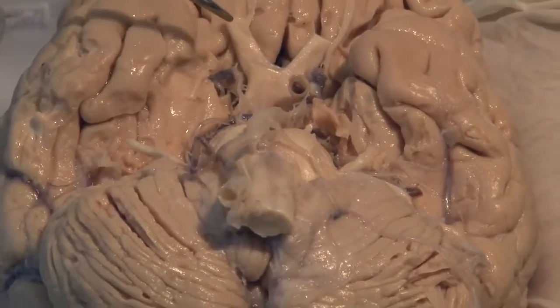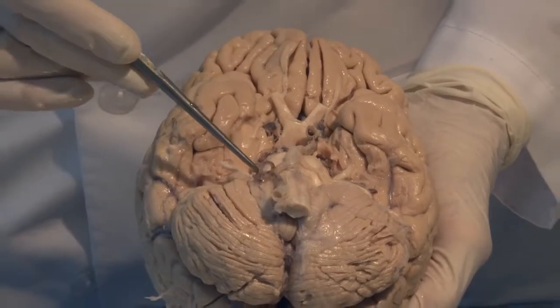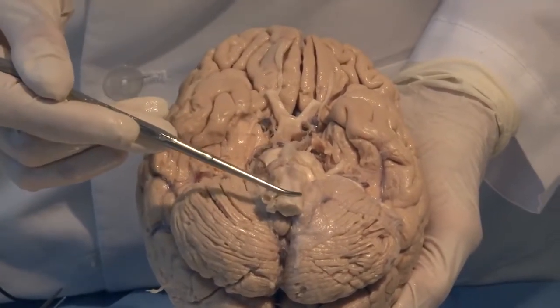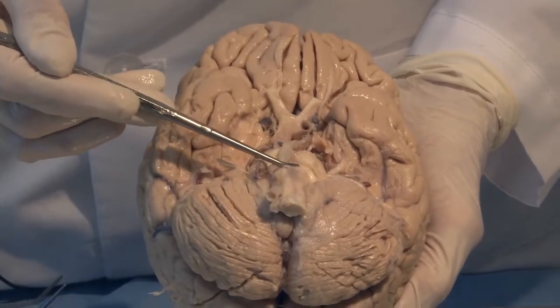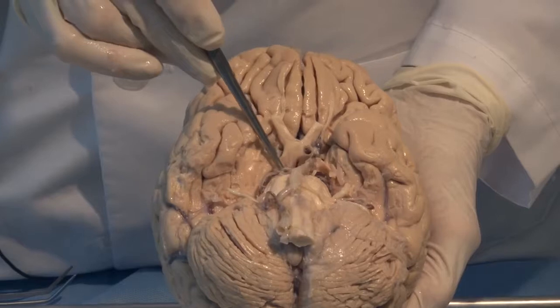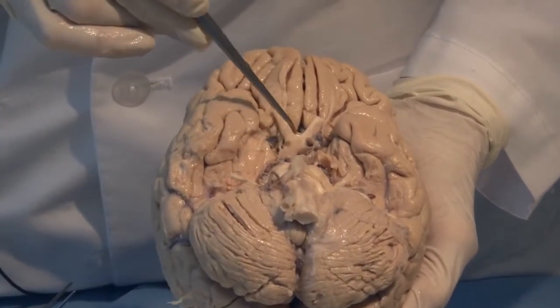We will come back and look at the nerves and the arteries and the other connections in greater detail. But I just want to introduce you to the region of the medulla, the pons, and the midbrain, and together they make up the brain stem.